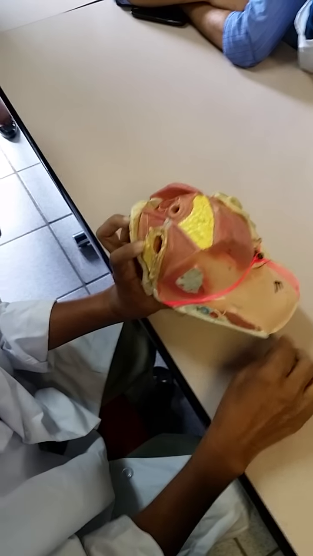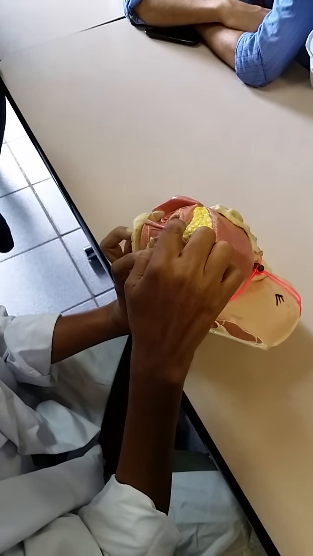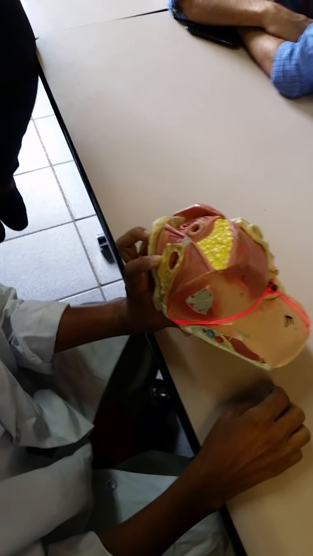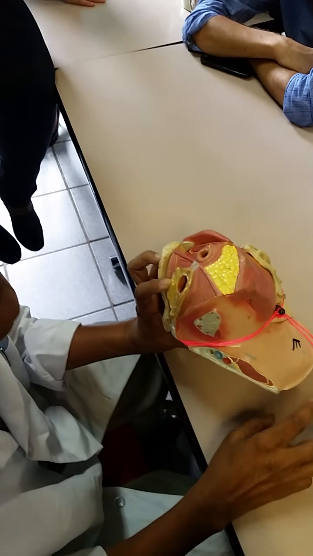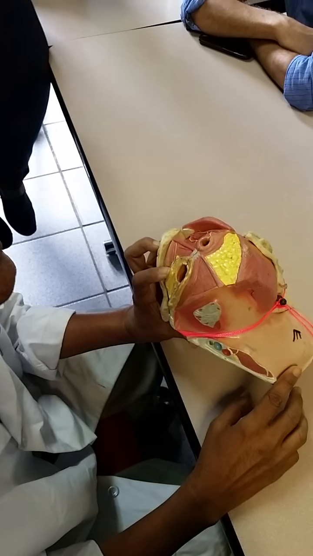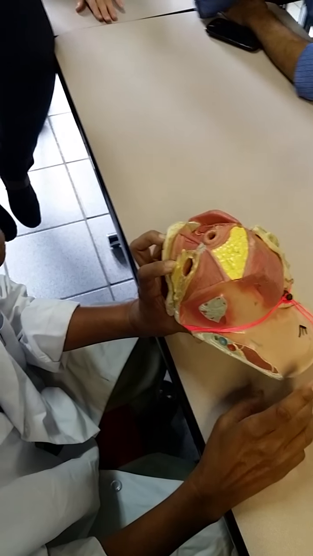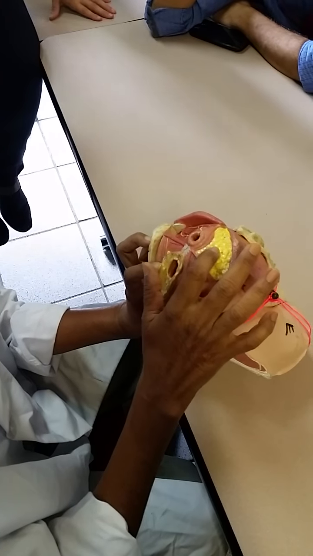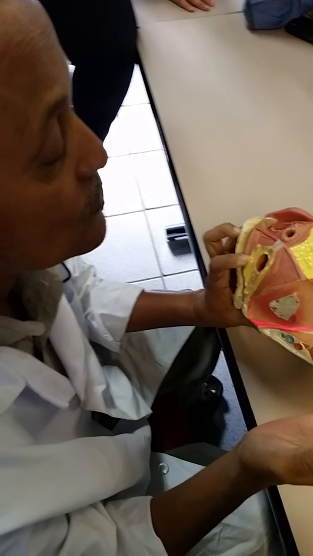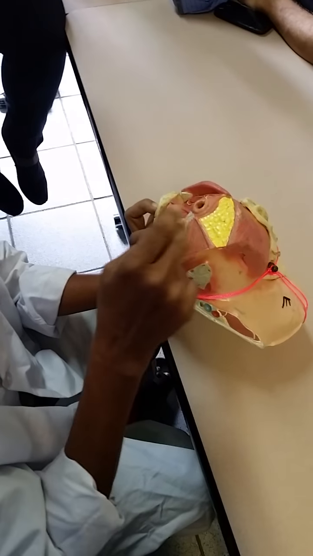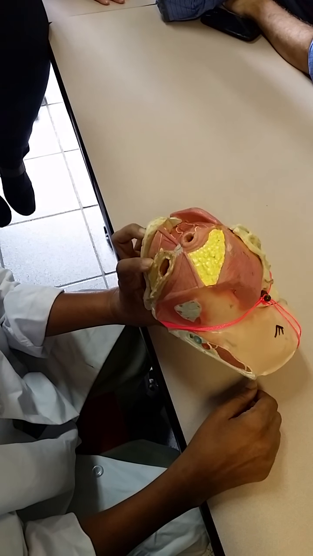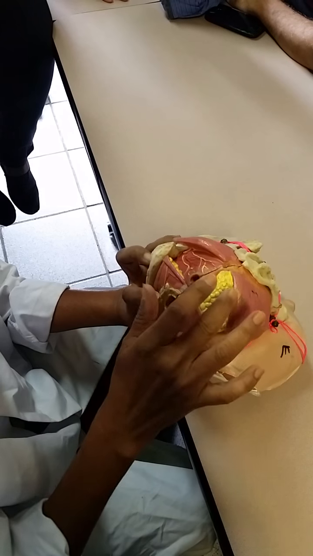And after some days, another opening will create here, and that makes the anal fistula. Understand? So the anal fistula is a very important surgical case. If you go into surgery, you have to repair the anal fistula many times. So this is the applied anatomy in this part.